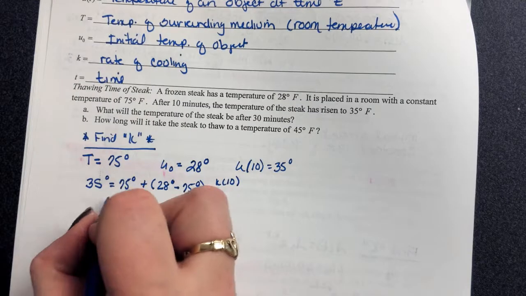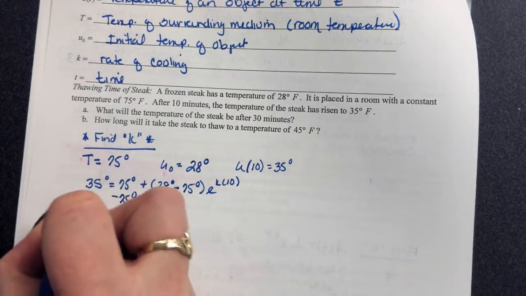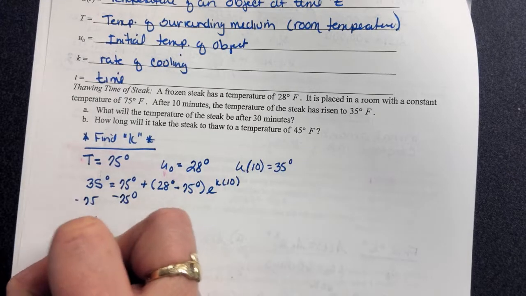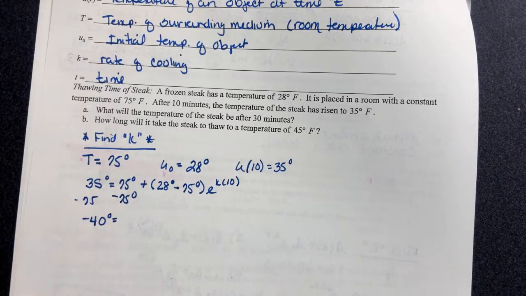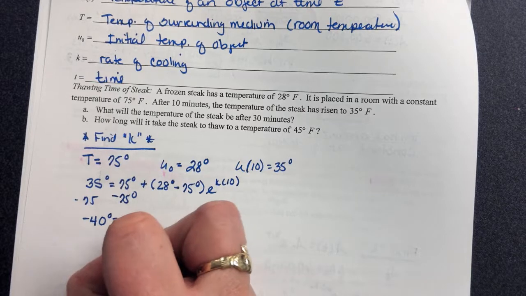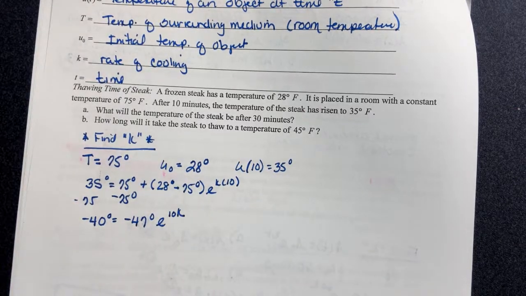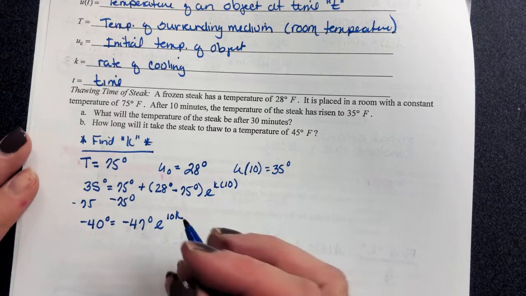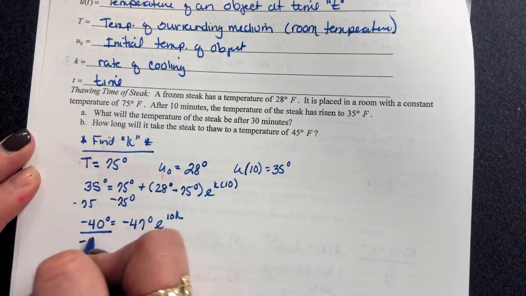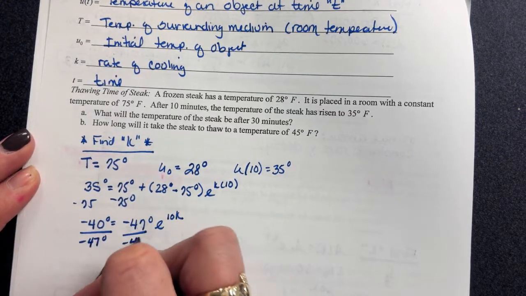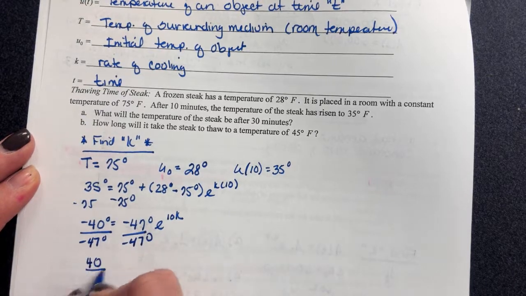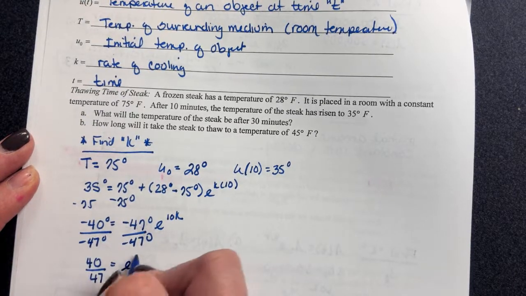Subtract the 75. So negative 40 degrees. And what's 28 minus 75? Negative 47 degrees, e to the 10k. Then divide by negative 47. So I have 40 over 47 is equal to e to the 10k.